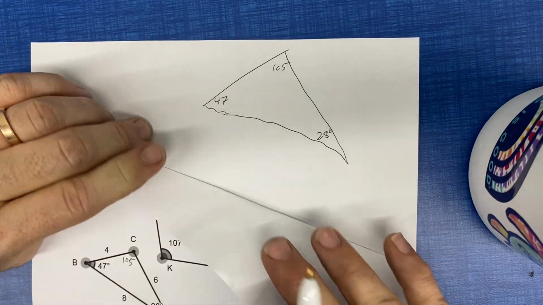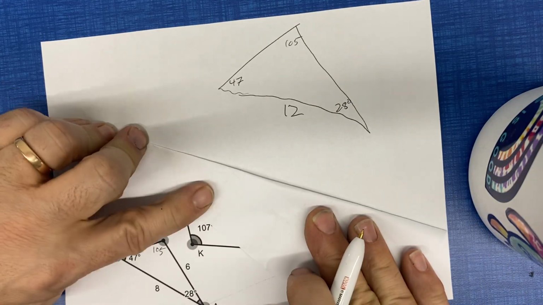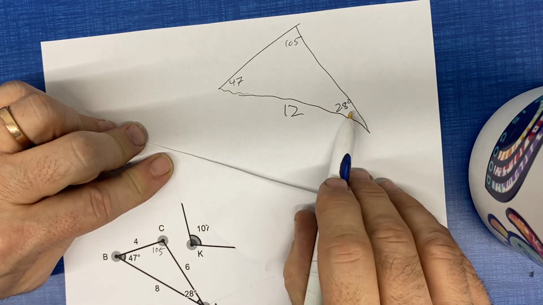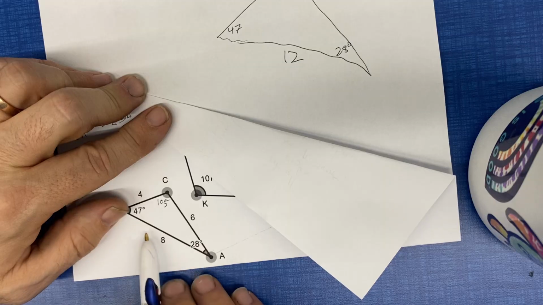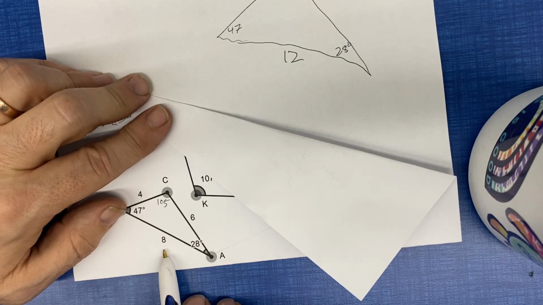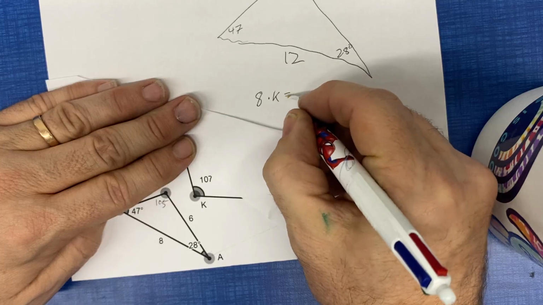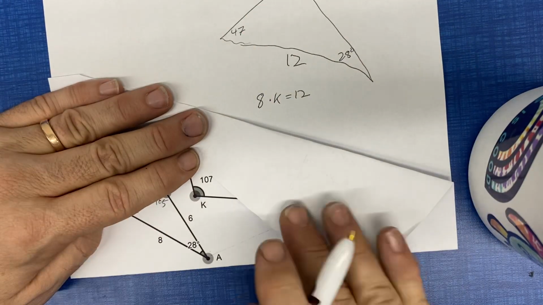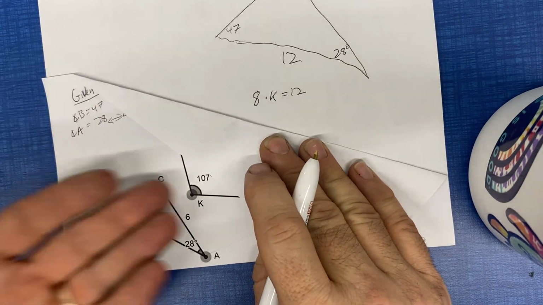So if I had one like this, then I could say, well, between 47 and 28 is 12, between 47 and 28 is 8, so I'd say 8 times my scale factor is 12. And I could figure out what the scale factor is and figure out what the other sides are.